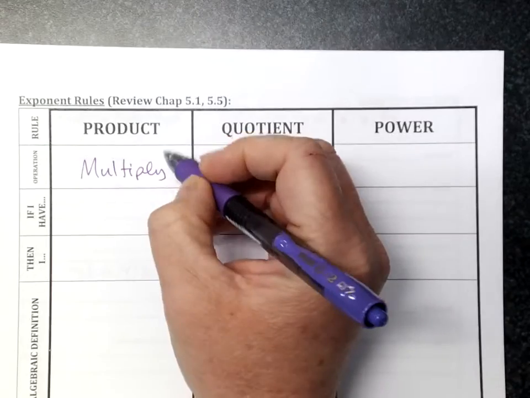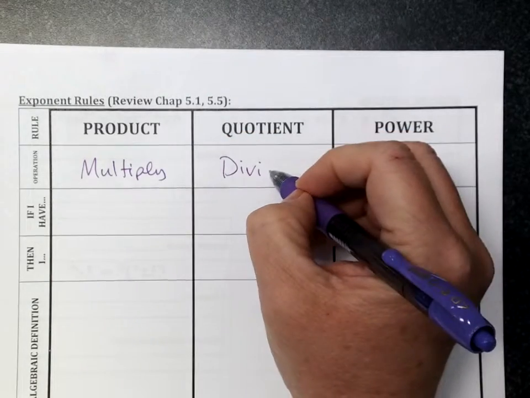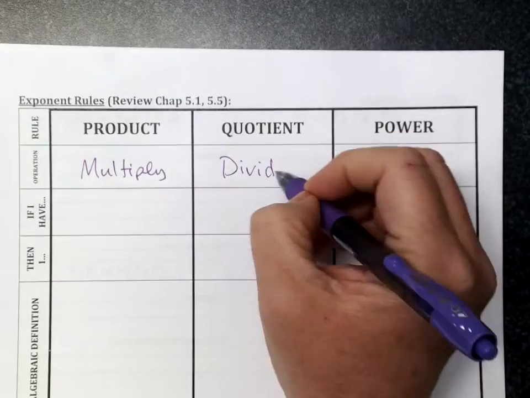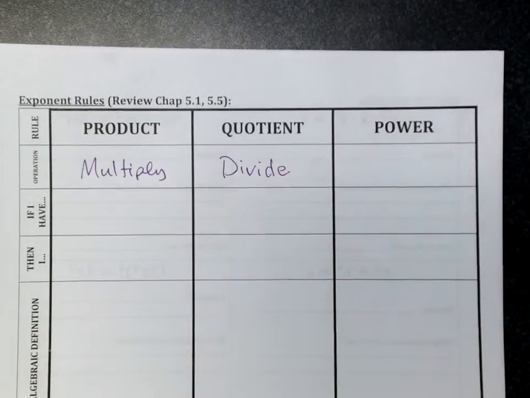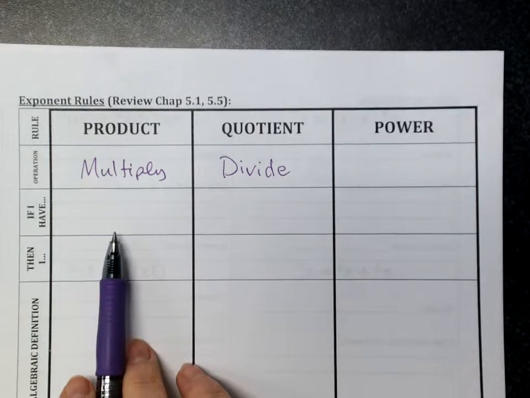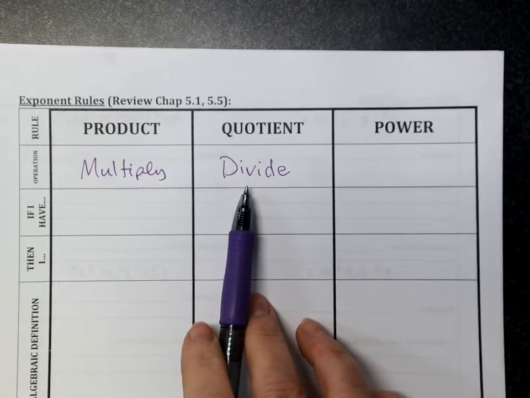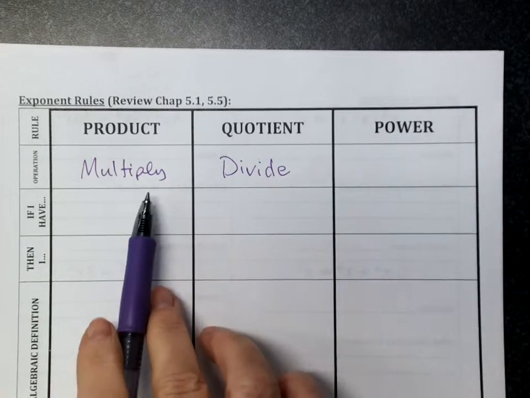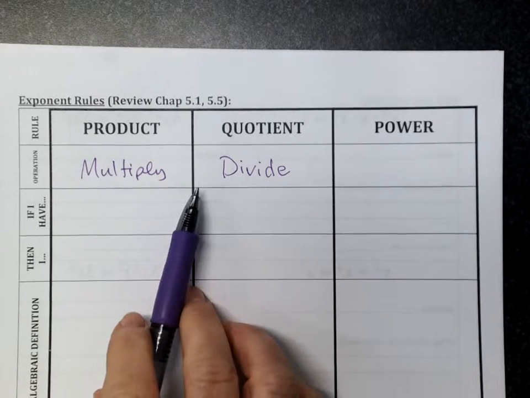Product is the answer to a multiplication problem, and quotient is an answer to a division problem. So when we're talking about the product or the quotient rule, we're talking about either multiplying or dividing. Notice I did not write add or subtract. These are problems where you are multiplying two things or you're dividing two things. The rules for addition and subtraction are different than the rules for multiplying and dividing. Our exponent rules apply to multiplying and dividing.